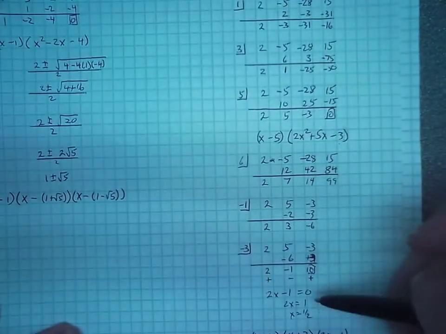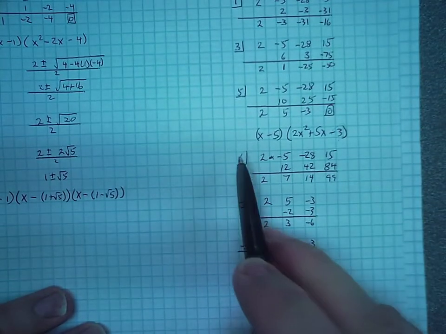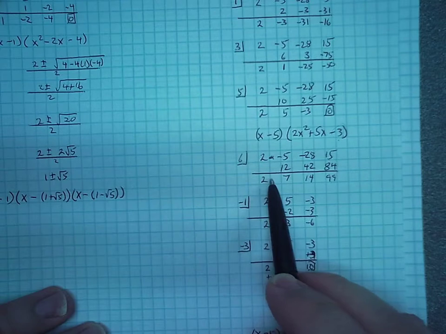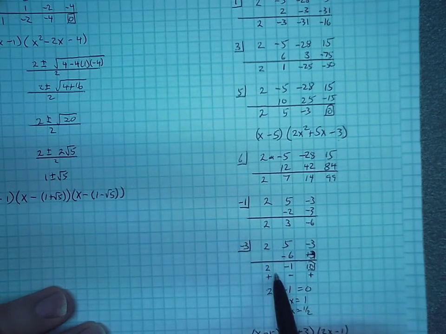So that was sort of a look at zeros. Remember the upper and lower bound tests, which you can also look up if you don't remember. But the upper bound, you're looking at a positive k and positives all along the bottom. And the lower bound, a negative k and an alternating sign pattern to be a lower bound.